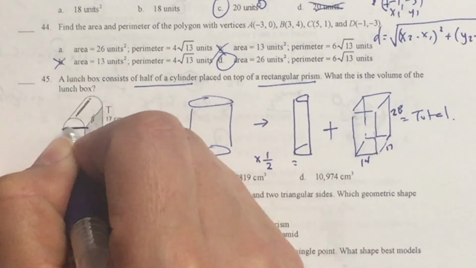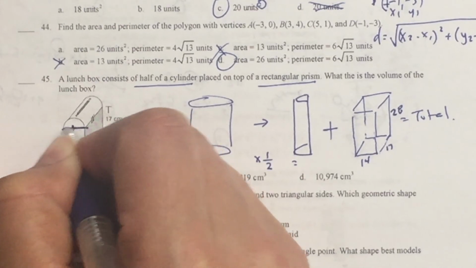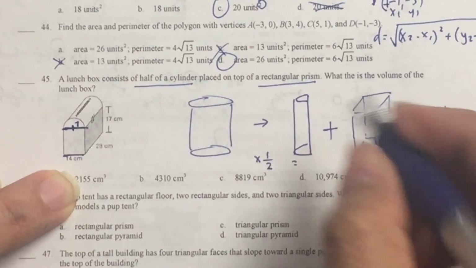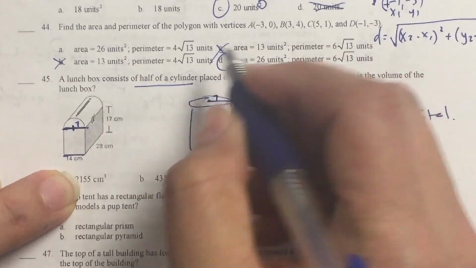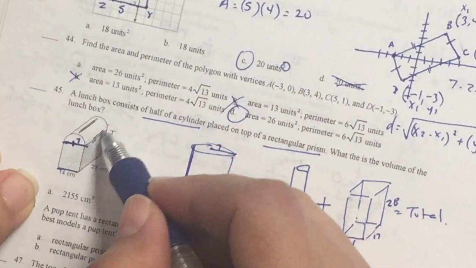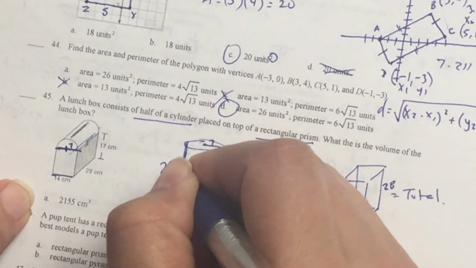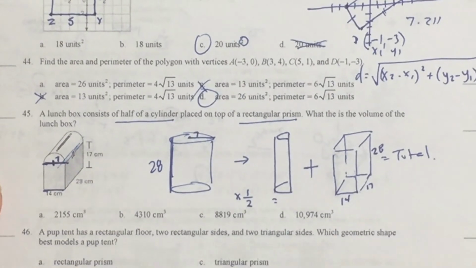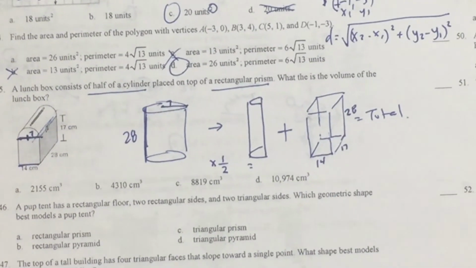So the diameter of the circle is 14, so the radius is going to be 7. So 7, and this height, because I just fall it down, it's right here. This is 28. Okay, I should have actually just drawn it sideways, but it'll do.